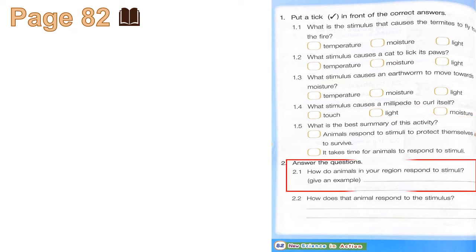Question number 2. Answer the questions given. Number 1. How do animals in your region respond to stimuli? Give an example. So what you're going to do is choose a stimulus. It's either temperature, light, water or moisture, or touch. And then give an example. Number 2. How does that animal respond to the stimulus? In your given example in number 1, how did the animal respond to the stimulus?